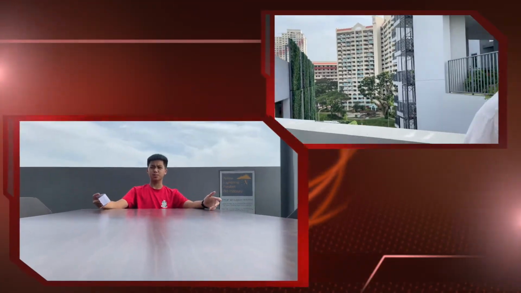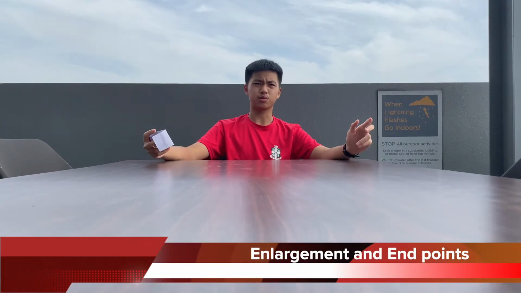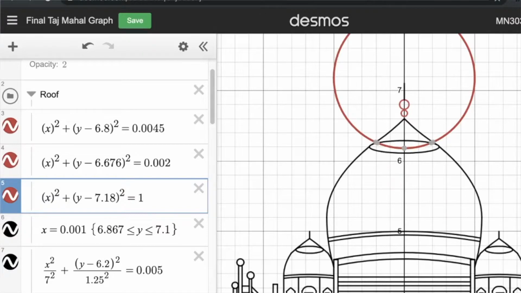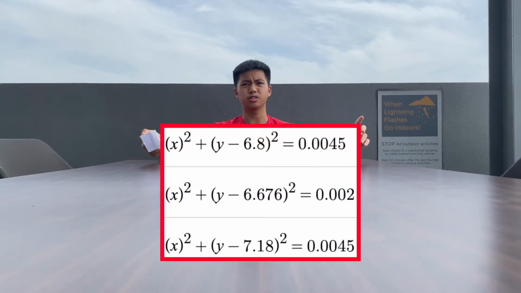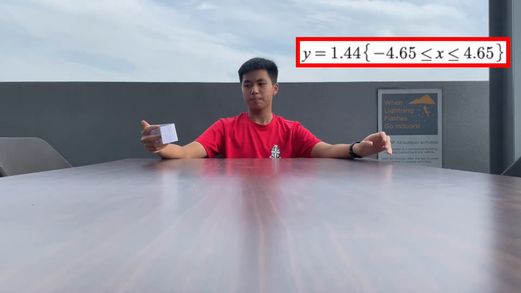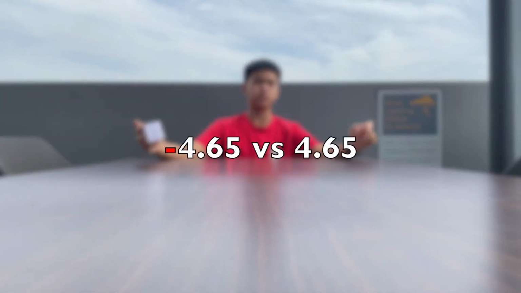Now let's talk about enlargement and endpoints. Enlargement of a function requires the center of the shape, maintaining its ratio, and also increases the size. We did not really use this form of transformation except for the circles on top of the roof. As for endpoints, we use this the most to cut the functions off at a certain point. For example, this function right here, for the base of the building, uses endpoints with a difference of a negative sign to keep the building symmetrical.